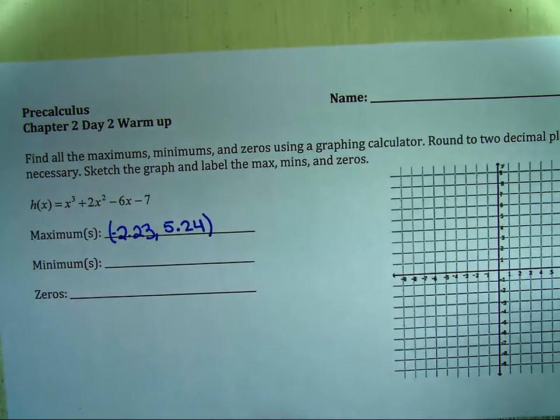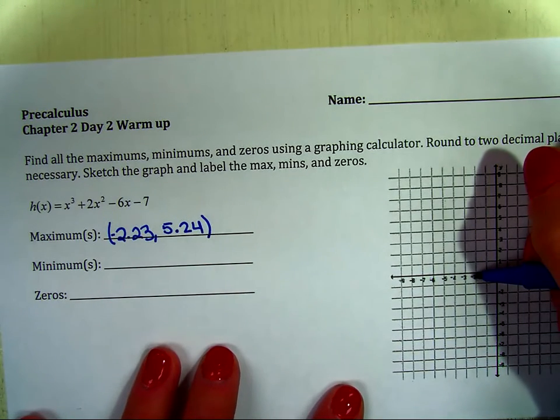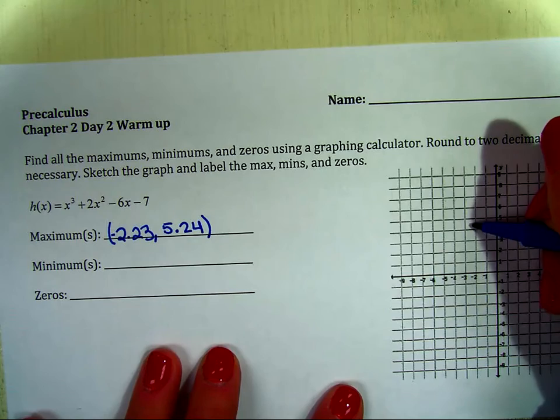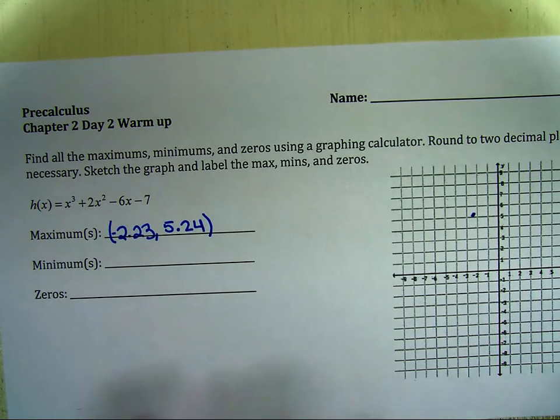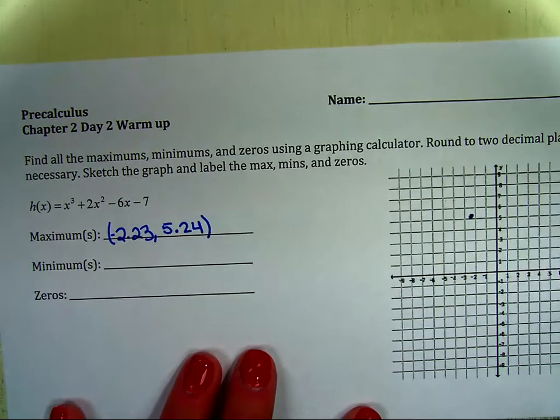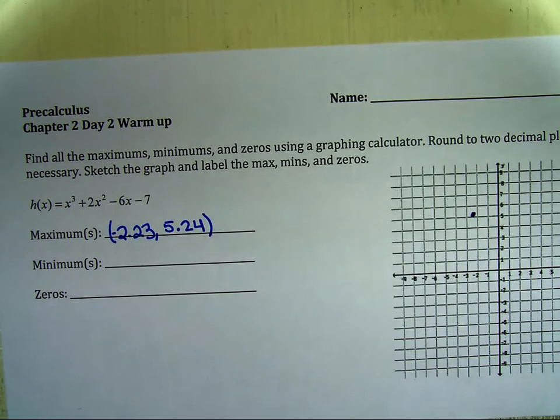All right, we could kind of estimate where that falls. -2.23, 5.24, I don't know, maybe somewhere about there. Doesn't have to be perfect, but we're going to have to graph this later on, so it can't hurt to put that point on the graph. Now let's work on our minimum.